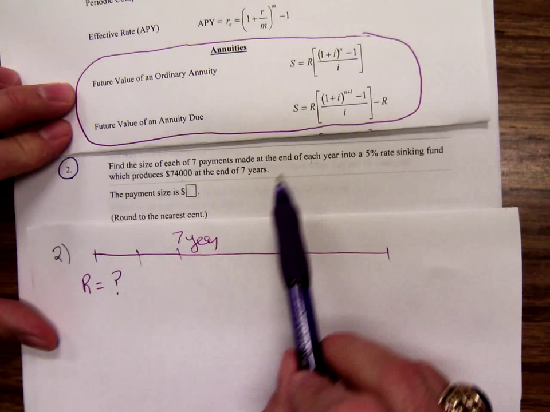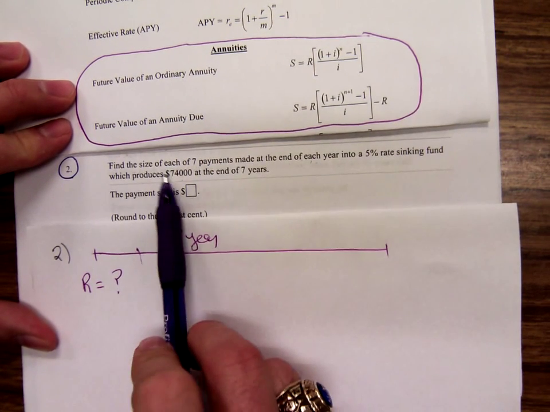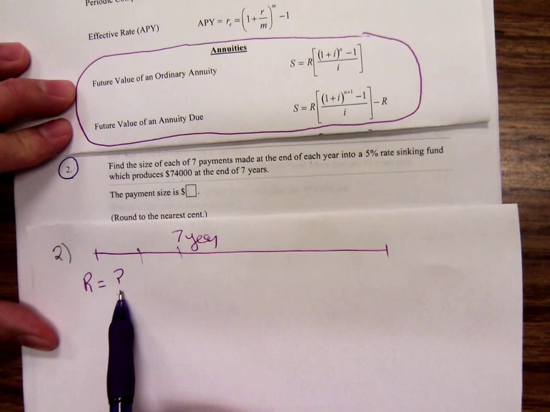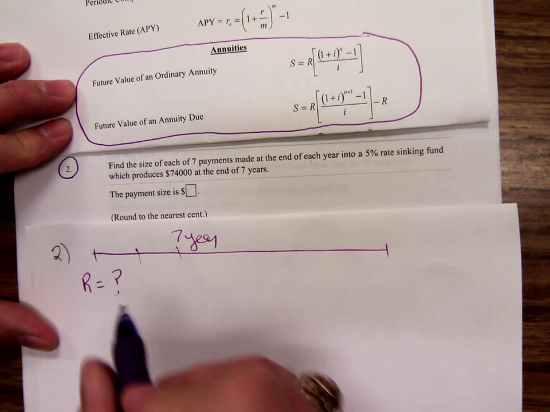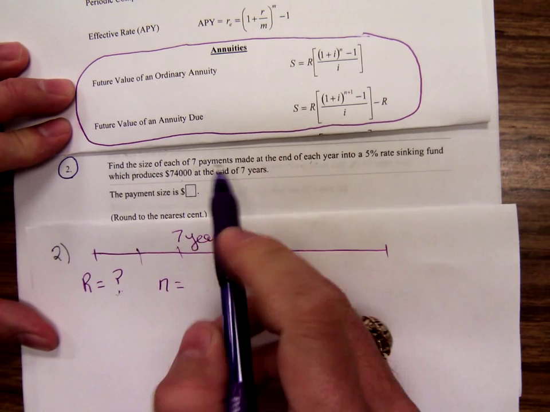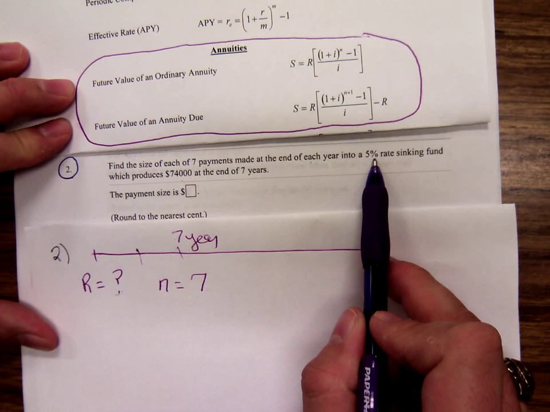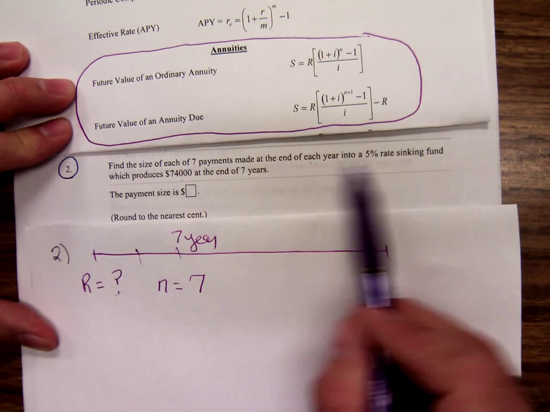Again, this is end of the year, so it's going to be an ordinary annuity. So R, we don't know. And we were just told the number of payments is 7. At the end of each year, into a 5% sinking fund.